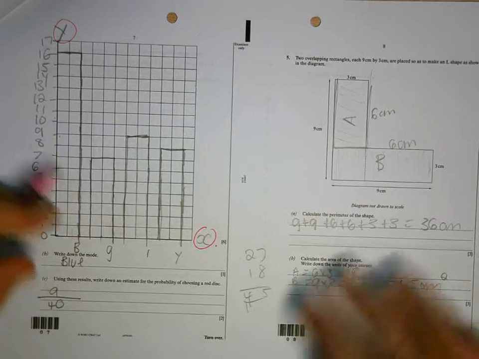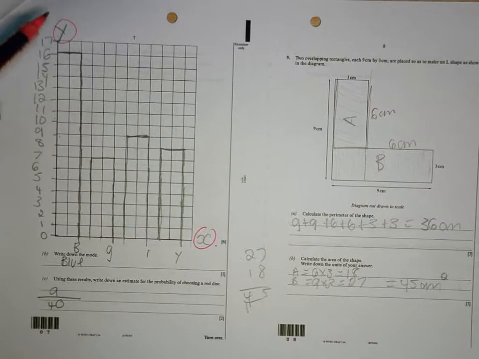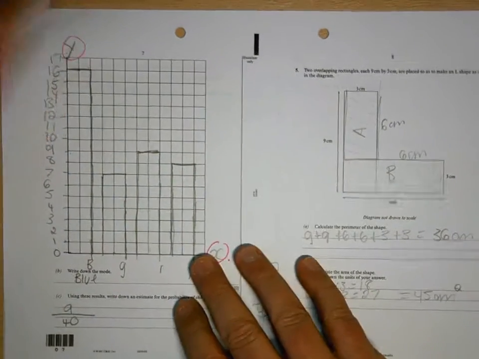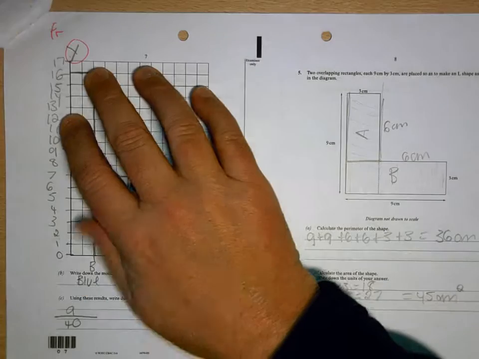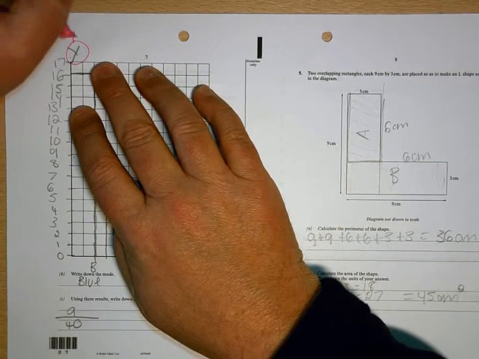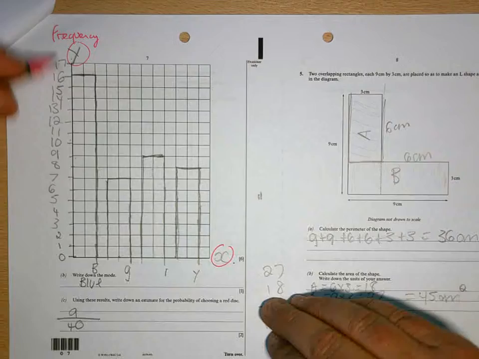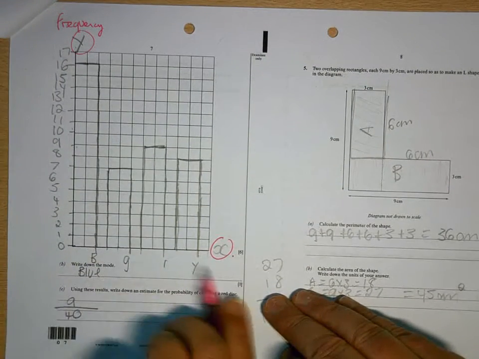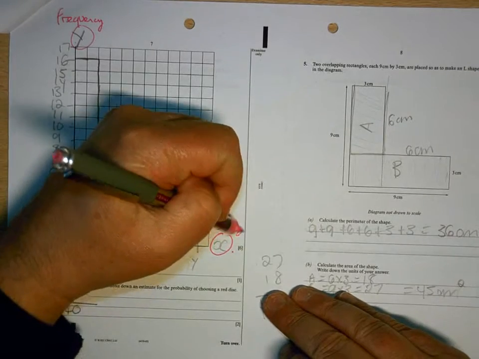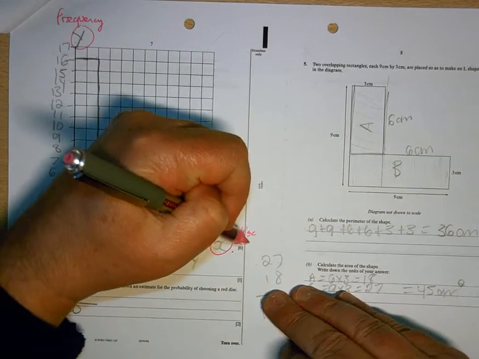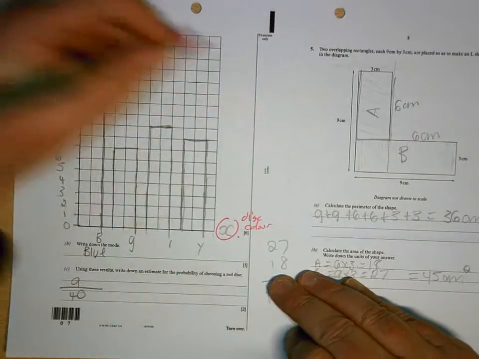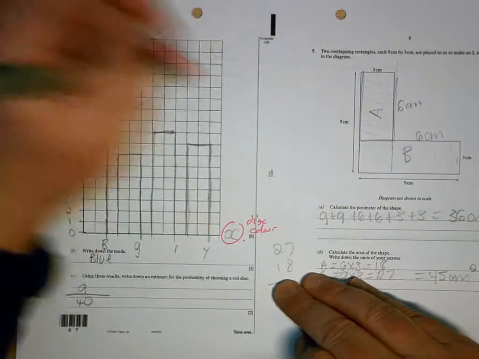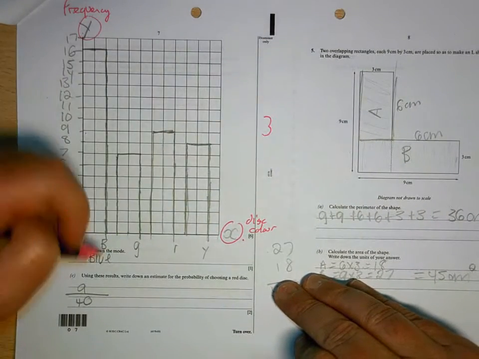This is a graph, but you're not plotting points. So it's not X and Y. This is a data graph. So this column is the frequency. It's what you're tallying up. And this column, in the context of this question, is disk color. So of the 4 marks available for that, you're only going to get 3 of them.